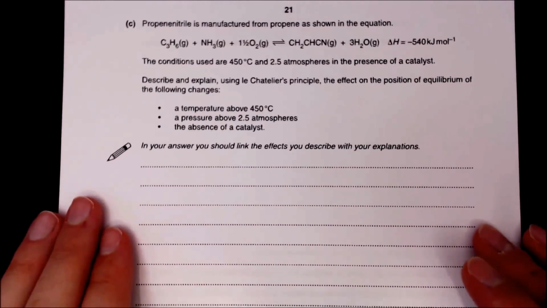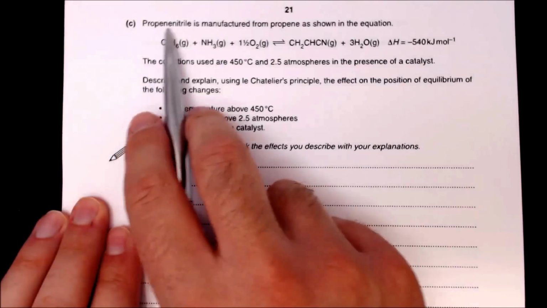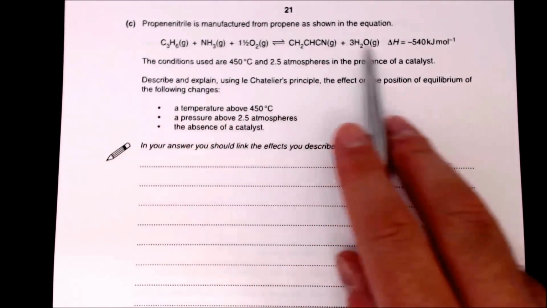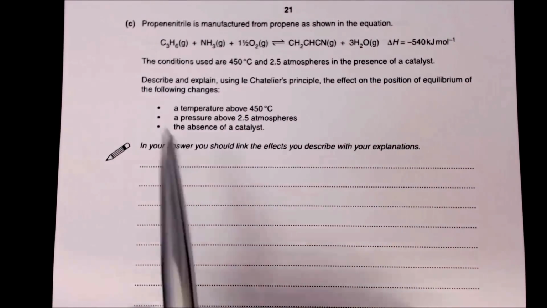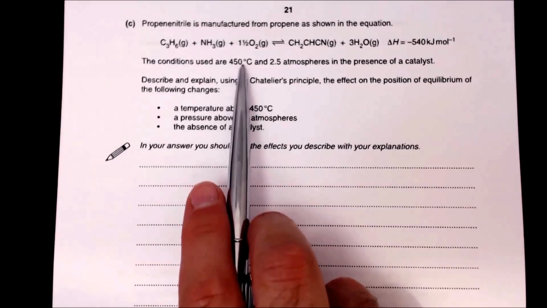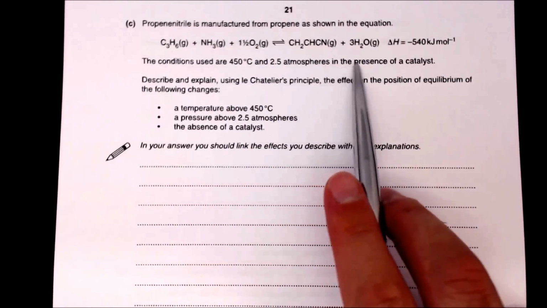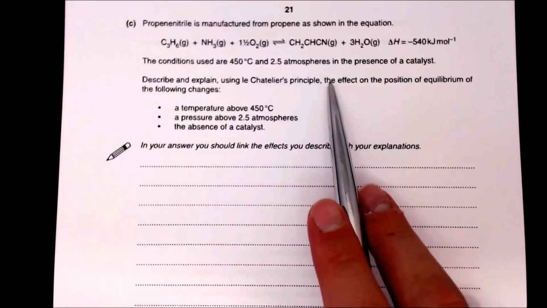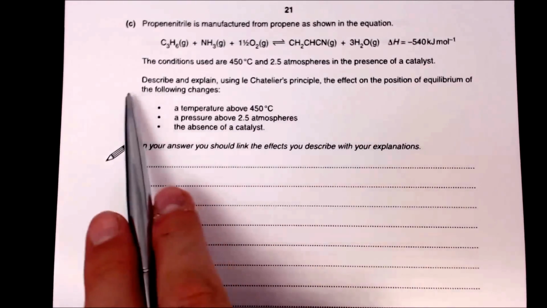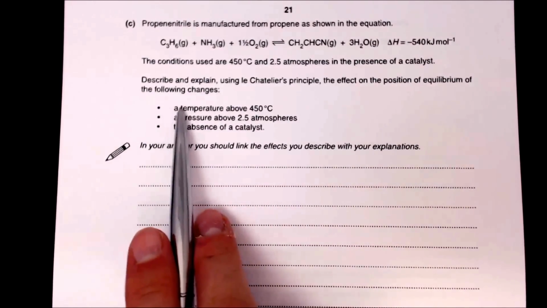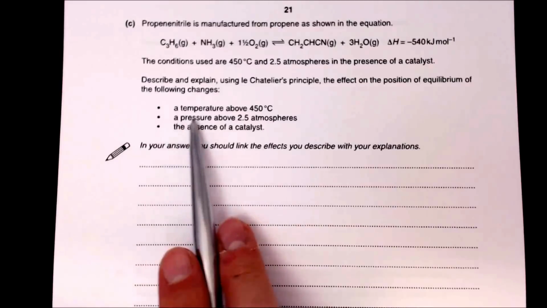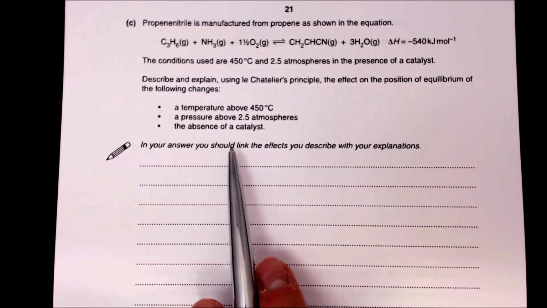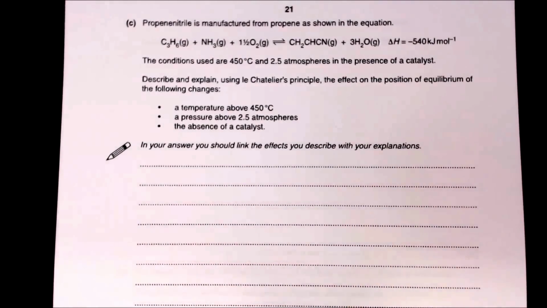So this is a 5-mark question, and it says propene nitrile is manufactured from propene as shown in the equation. They've given us an equation here with an enthalpy value. It says the conditions used are 450 degrees Celsius and 2.5 atmospheres in the presence of a catalyst. Describe and explain, using Le Chatelier's principle, the effects on the position of equilibrium of the following changes. So a temperature above 450, a pressure above 2.5 atmospheres, and the absence of a catalyst. And in your answer, you should link the effects you describe with your explanations.